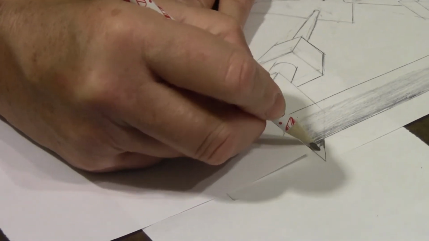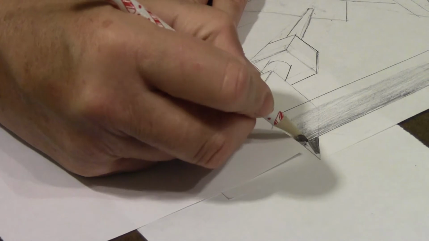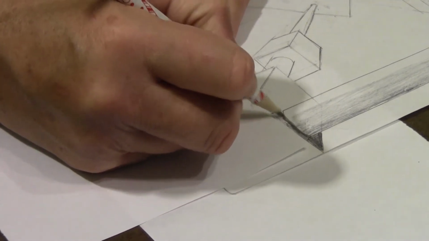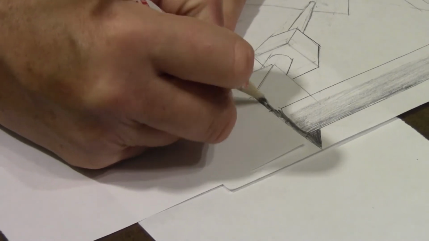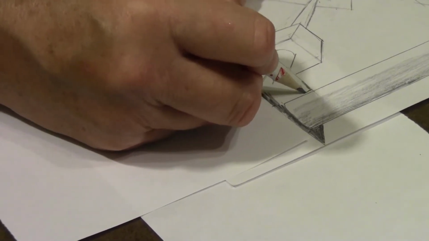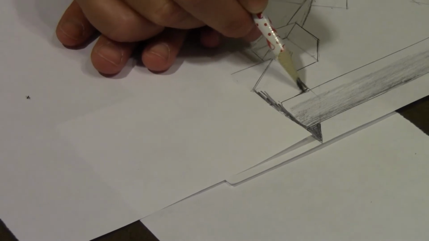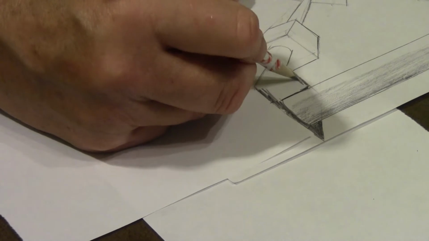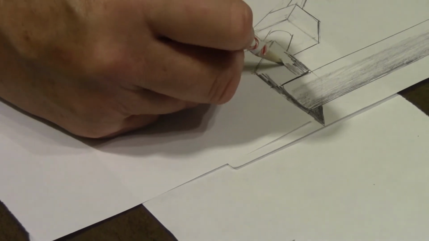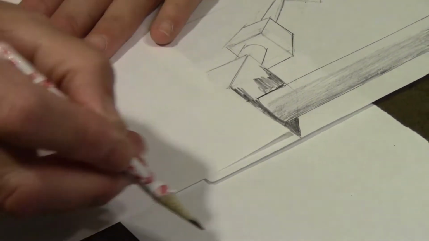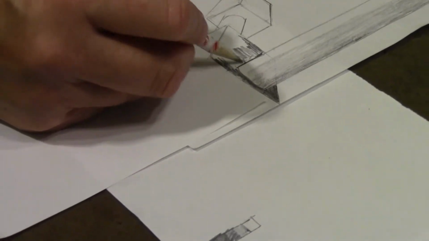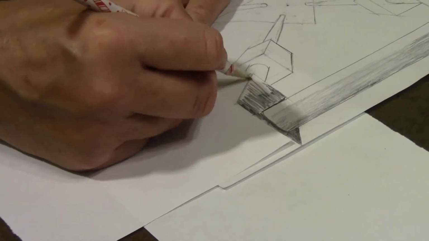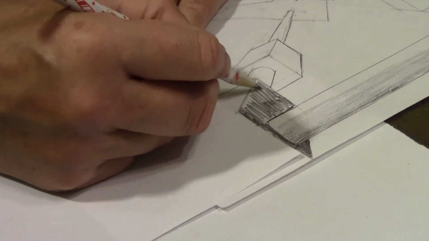So that means where my block touches my column, it's going to be dark, and I want to make sure that I'm not running over my column with my dark value. And again, I can start medium dark. I can always add more value. But each side of my cube is going to be darker as well.